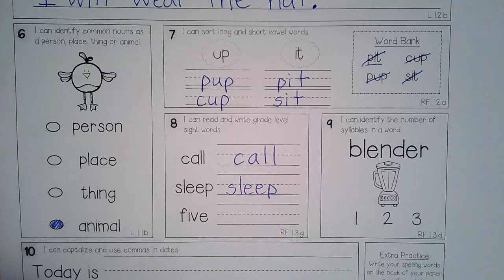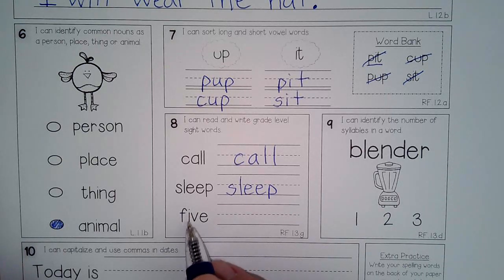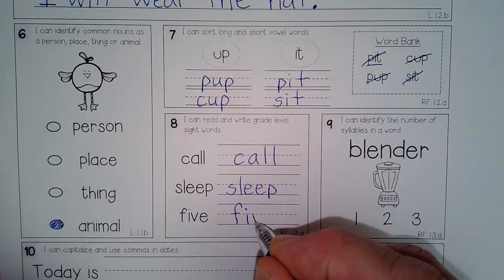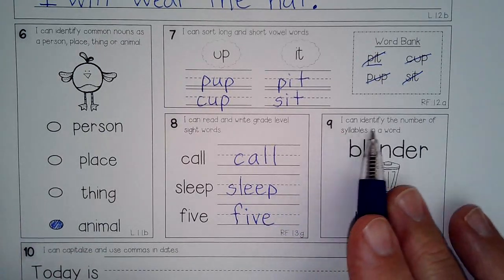You got to sleep extra. And this one, five. Now remember, we say this I because of the E after the consonant. I consonant E, the I says its name. So, five. Excellent.